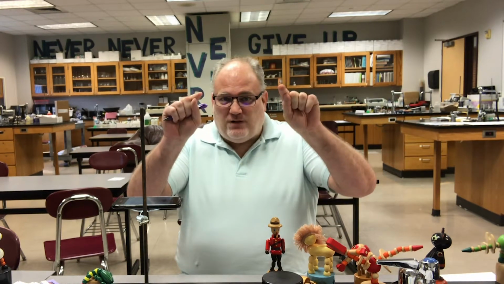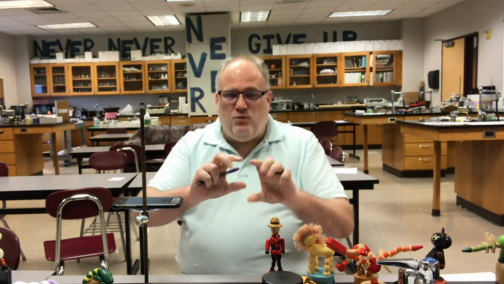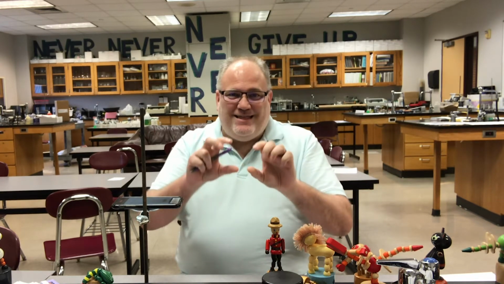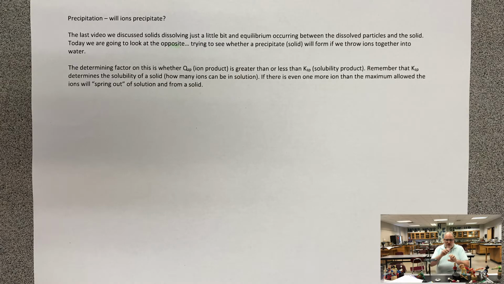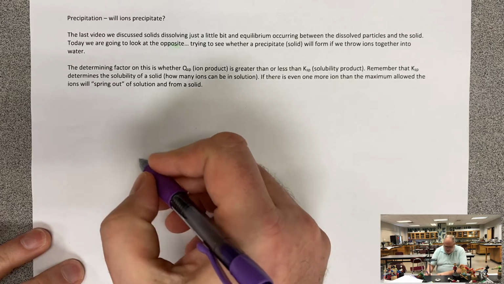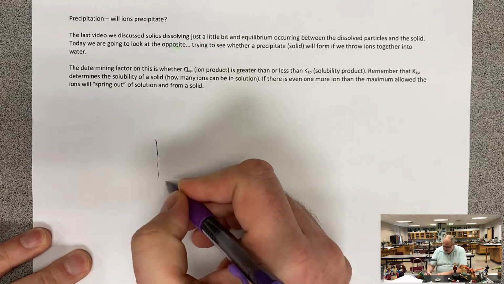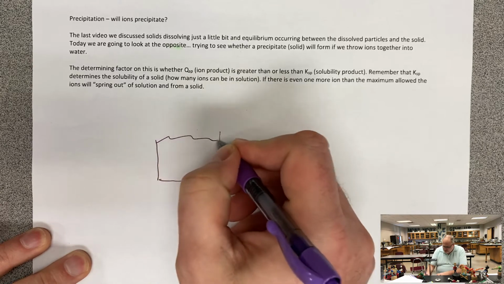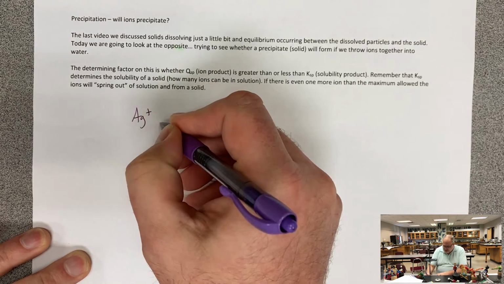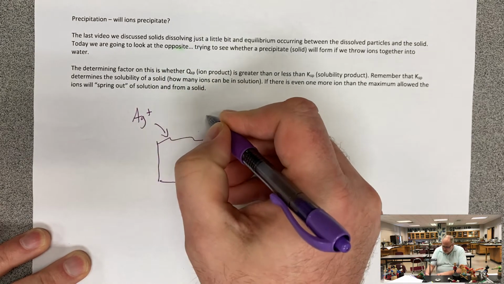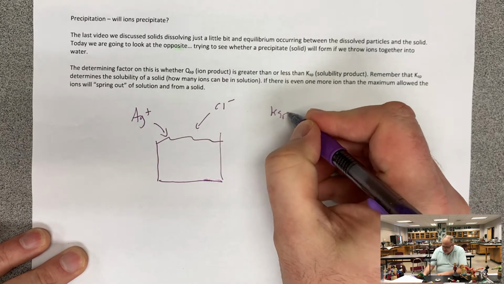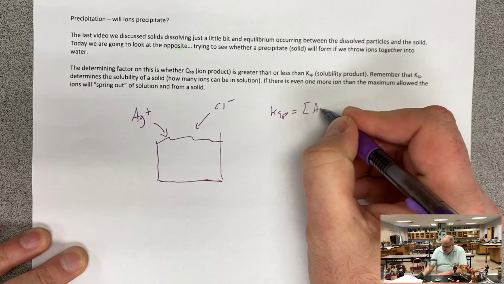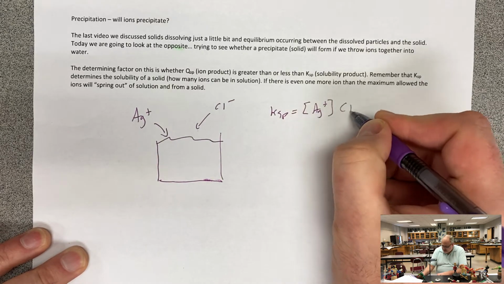We're going to take individual ions and throw them into water and see whether or not there are so many ions in there that the solution saturates and ions pop out. An example of this would be something like this. If I were to put in a solution of water, if I were to drop in Ag+ and throw in Cl-, there's a Ksp that says this. There's a maximum amount of Ag+ times Cl- that I can have.